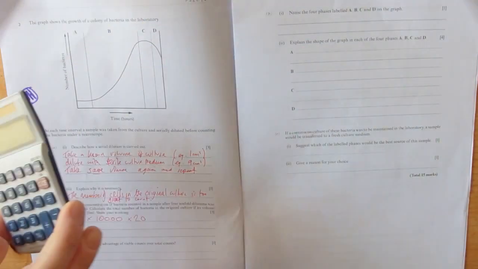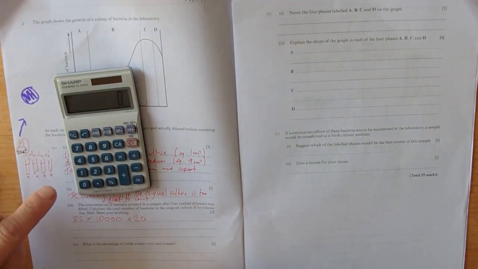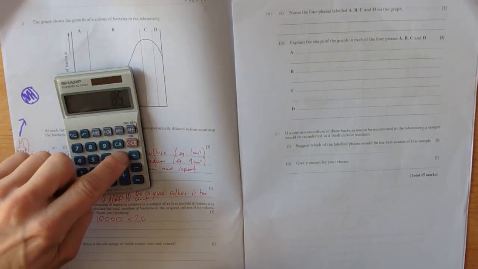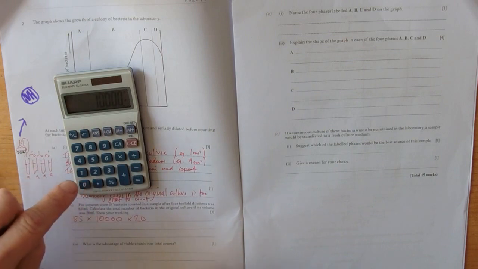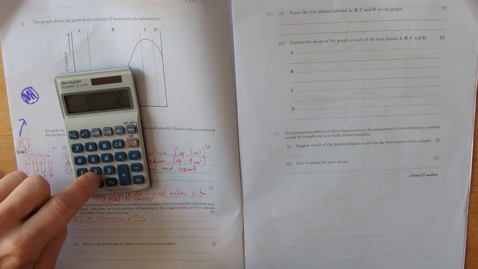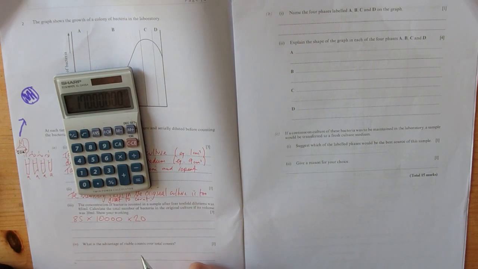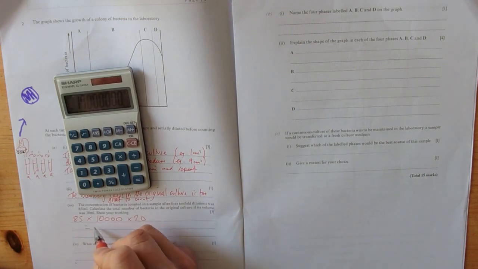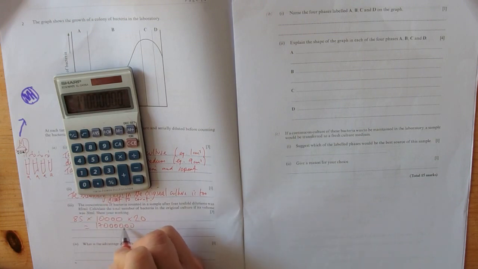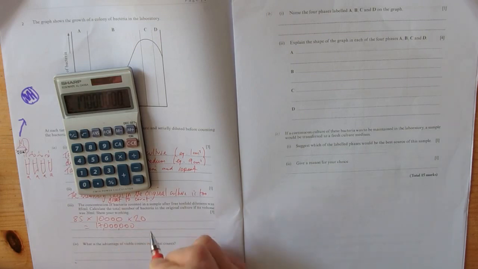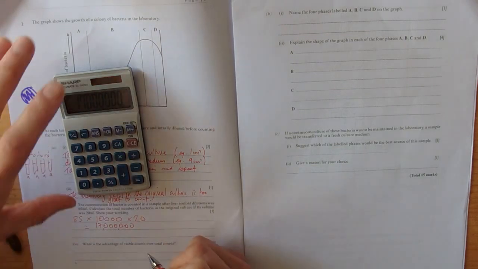And so when we do that on our trusty calculator, 85 times by 10,000 times by 20 gives us 17 and then 6 zeros.